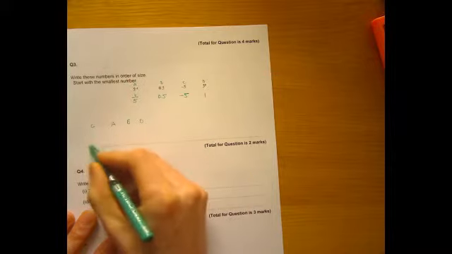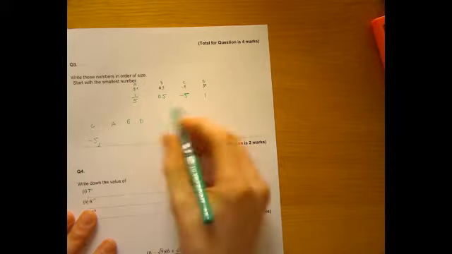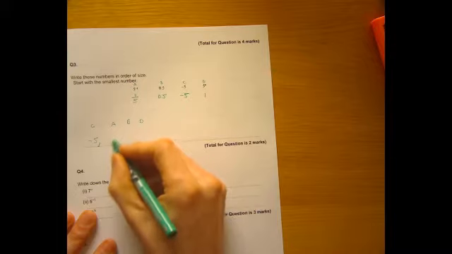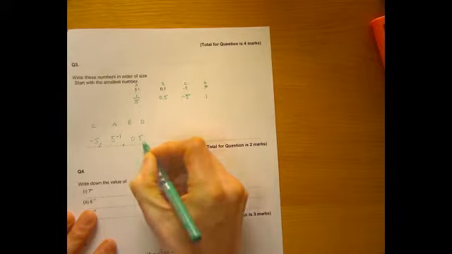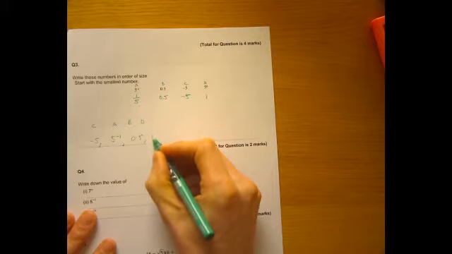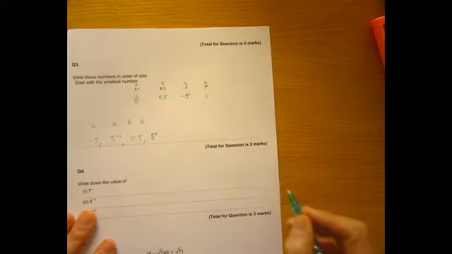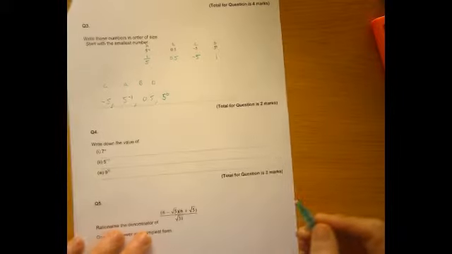So C is minus 5, comma, A, 5 to the minus 1, comma, 0.5, comma, and D was 5 to the 0. Right. Write down the value of 7 to the 0. Anything to the 0 equals 1. Write down the value of 5 to the minus 1. That's a reciprocal, 1 over 5. 1/5. 9 to the half is the same as the square root of 9, which is 3.